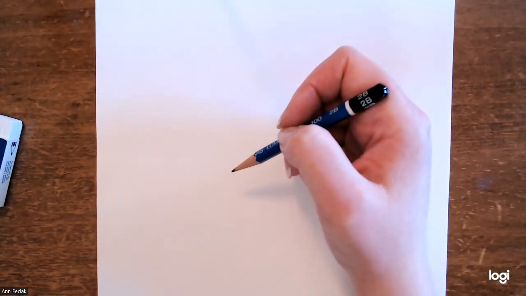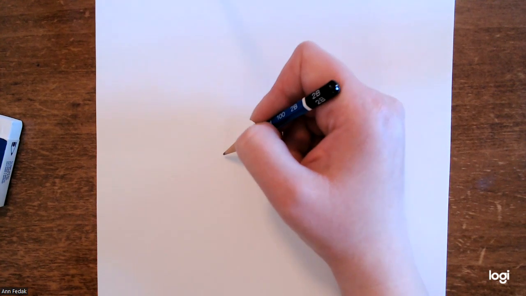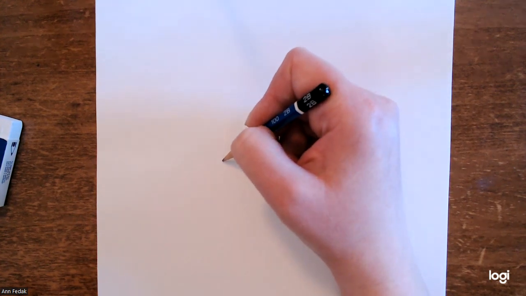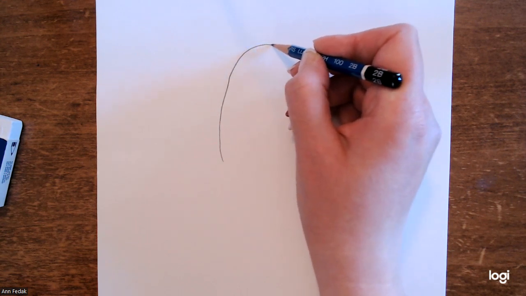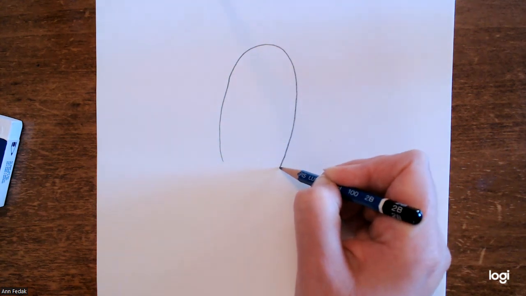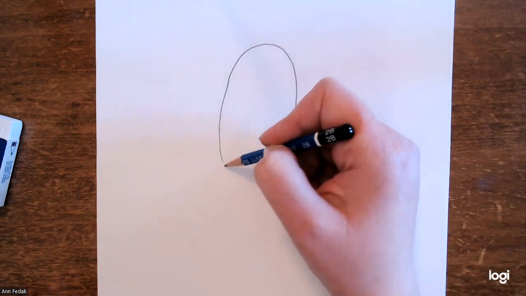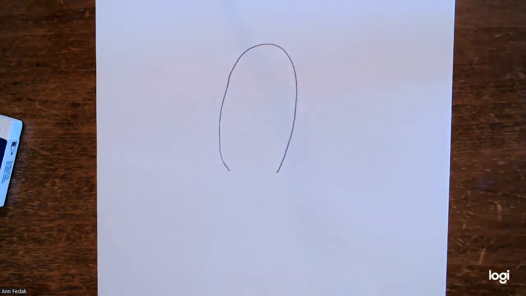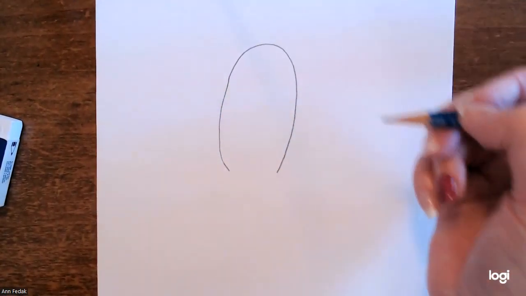All right, and we're going to start. Drawing is a lot like writing letters. It's just a lot of lines and curves. So I'm going to start with a curve. It's almost like an upside down U, and you can make this as tall or as short as you want. The only thing I am doing is I kind of brought these two in on the bottom just a little bit, like that. If you don't want to bring it in, you don't have to. You can keep them straight if you want. It's your drawing. You can do whatever you want.